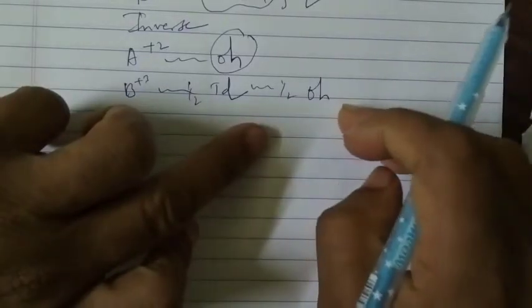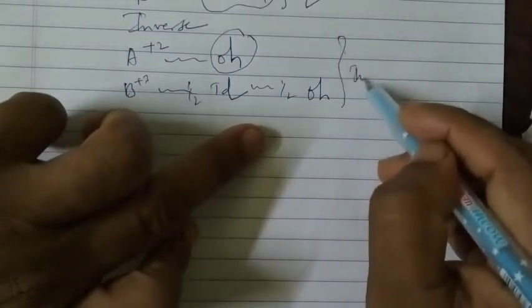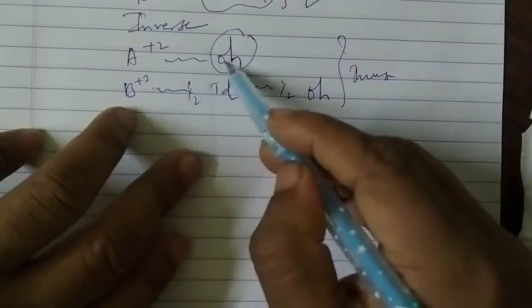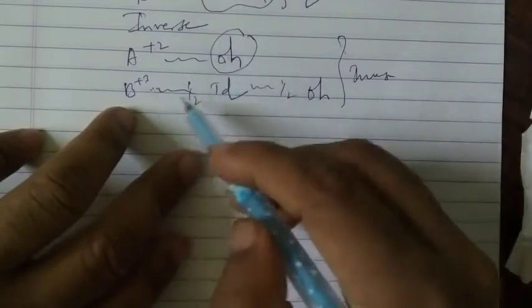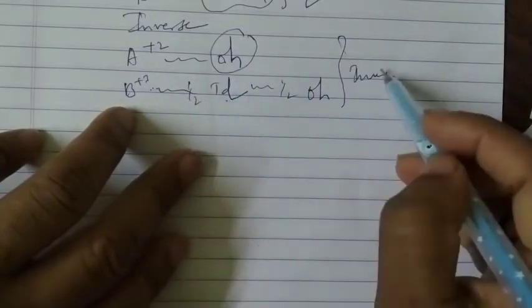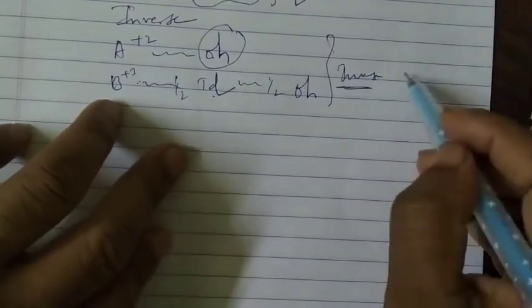This is very important. Some of the trivalent is introduced into the octahedral voids and some into the tetrahedral voids, and such a type we call an inverse spinel.